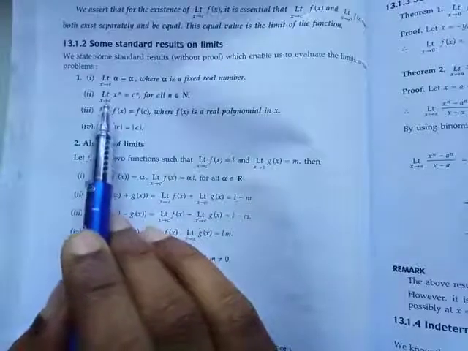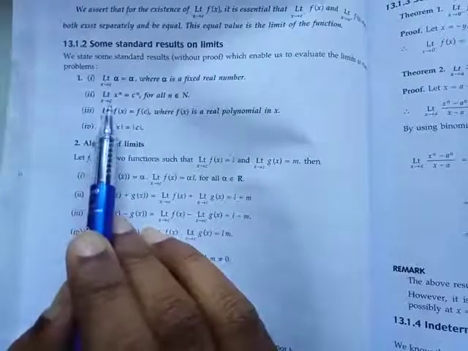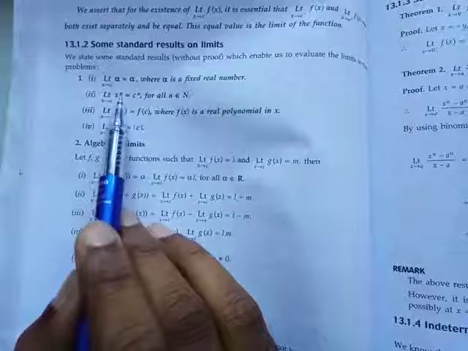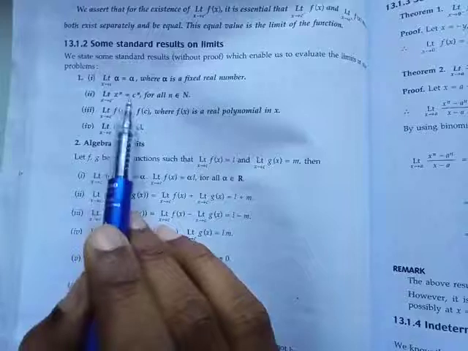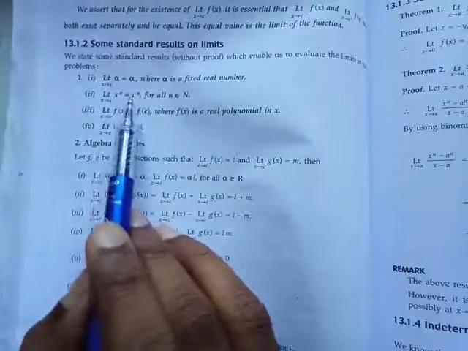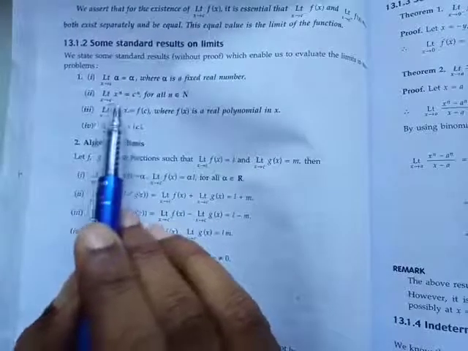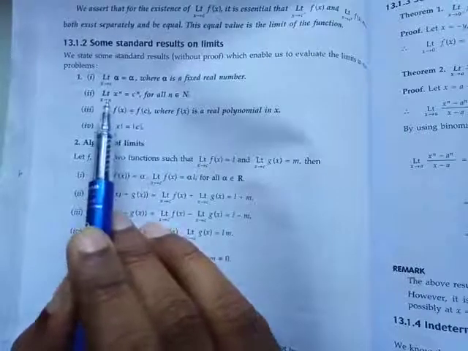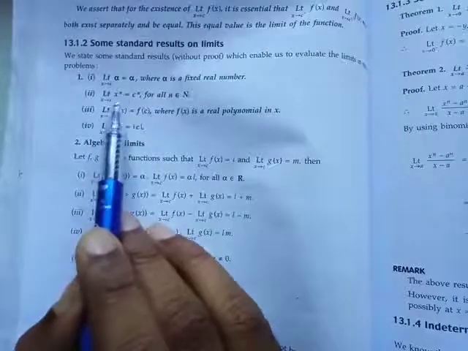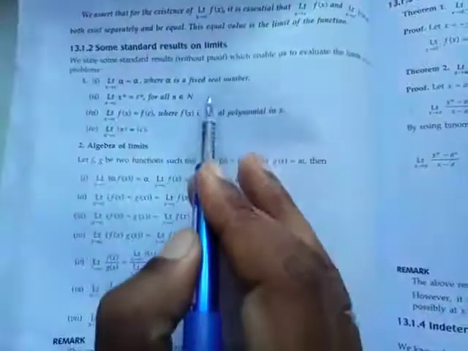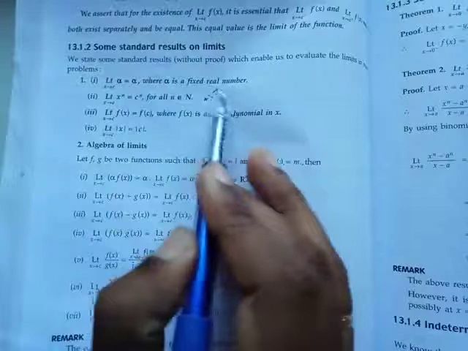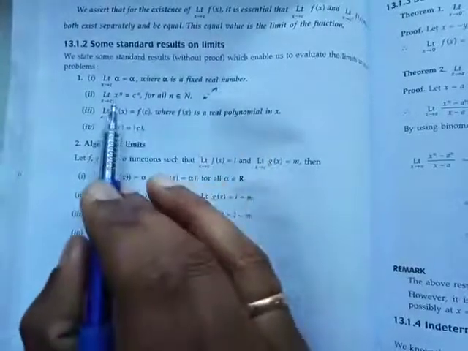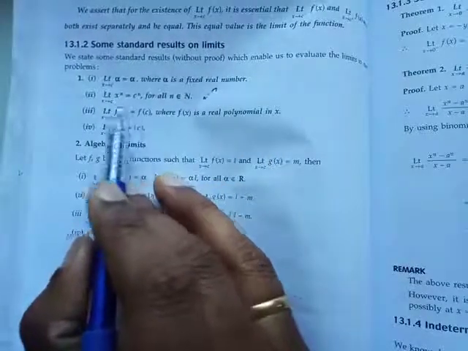Second one is limit x tends to c of x to the power n. Always remember that when I find the limit, who will take the place of x? The limit is going to go away as soon as c takes the place of x. Like here, x tends to 2, so what is my answer going to be? 2 to the power n. And if the power is, let's say, 5, then 2 to the power 5. So who's going to take the place of x? c is going to take the place of x.